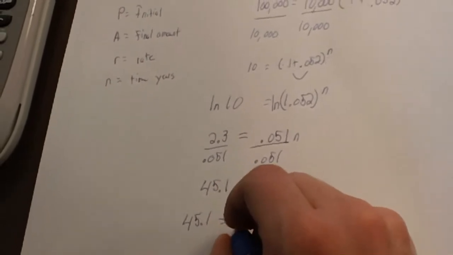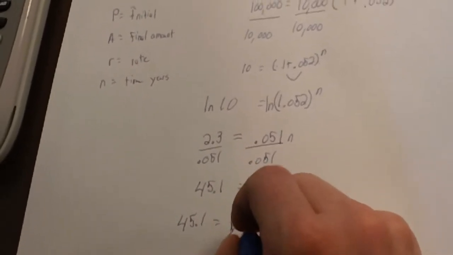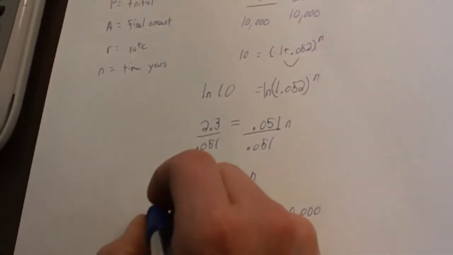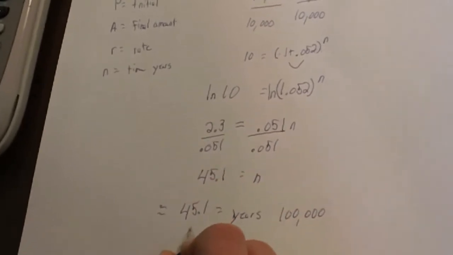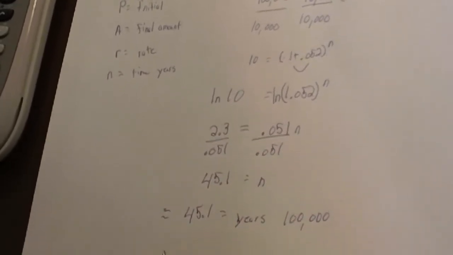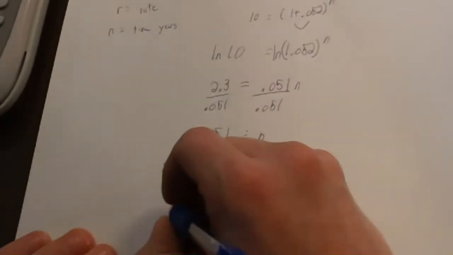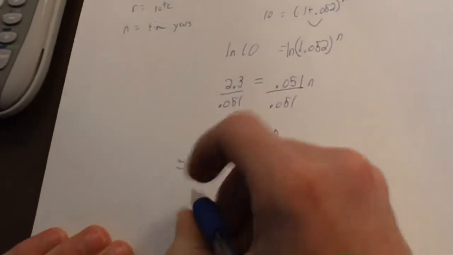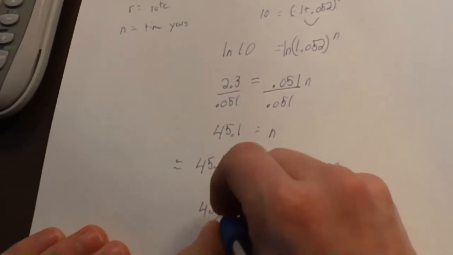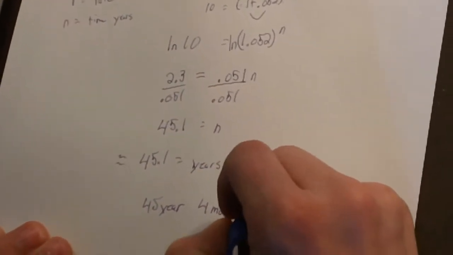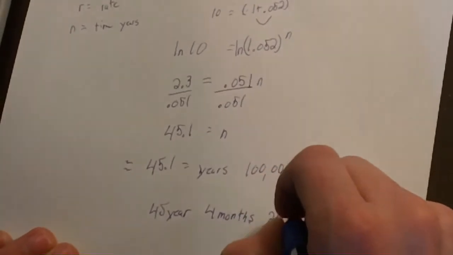And so 45.1 is the number of years it will take for our glorious town here in Manteno to reach 100,000 people. Now this is a rounded answer, so this is approximately 45.1. I did this problem on my own, and a more accurate number would be 45 years, 4 months, and 24 days.